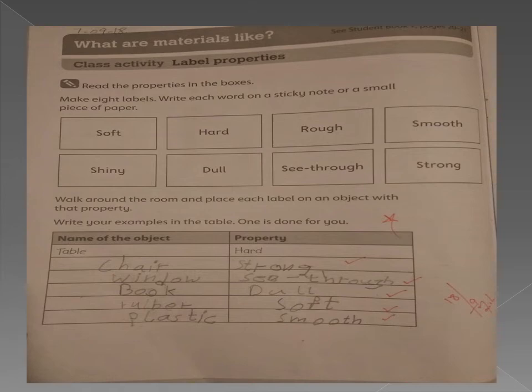Hard, H-A-R-D, hard. Then the property is rough, R-O-U-G-H, rough. Next is smooth, S-M-O-O-T-H, smooth.